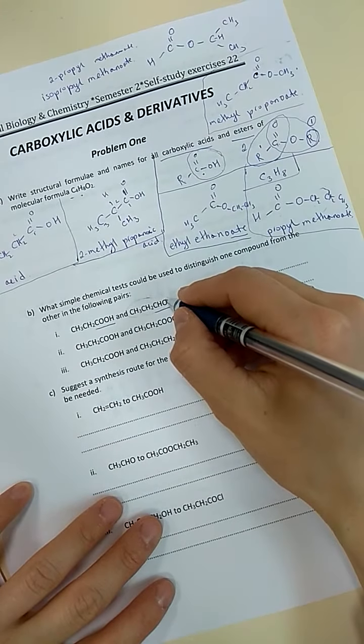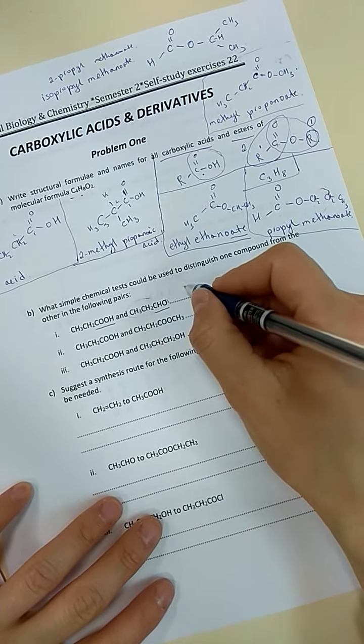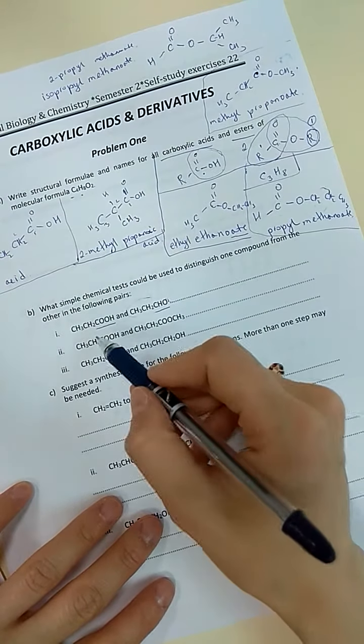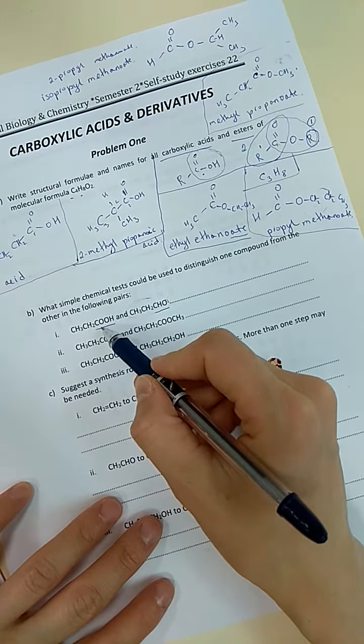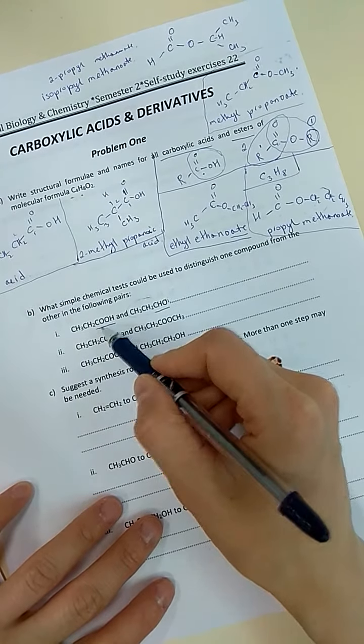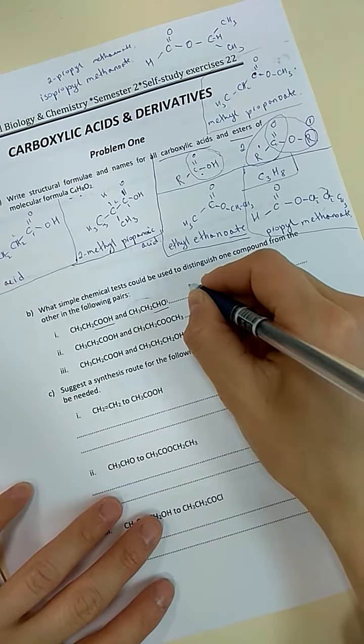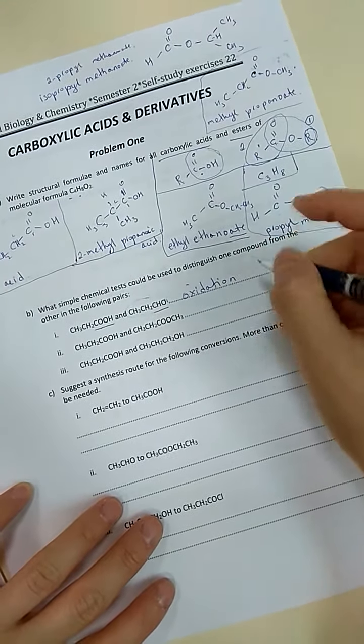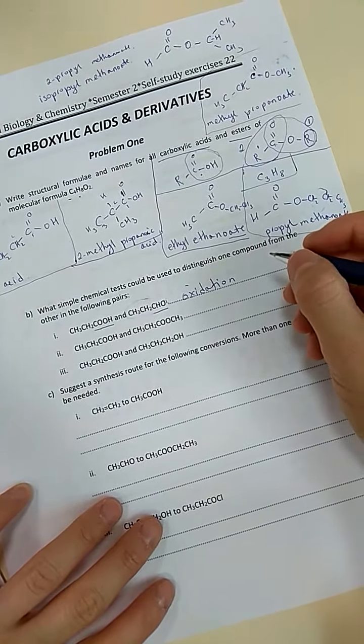Remember, aldehydes and primary and secondary alcohols do undergo oxidation reaction, whereas carboxylic acids do not undergo, and ketones as well, the oxidation reaction. So I write oxidation, and you have to know at least 3 common oxidizing agents.